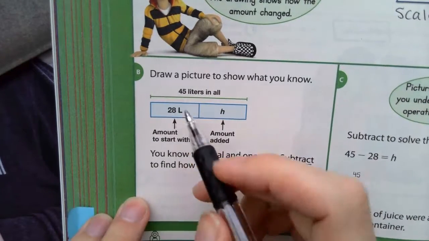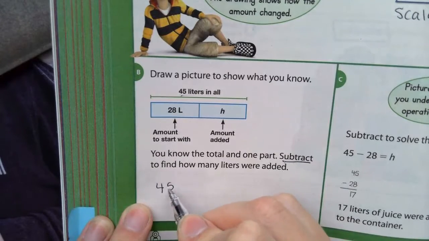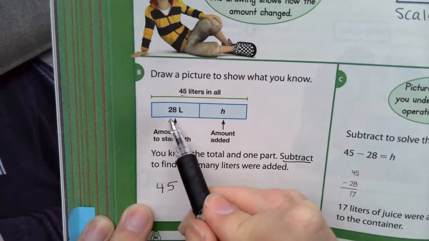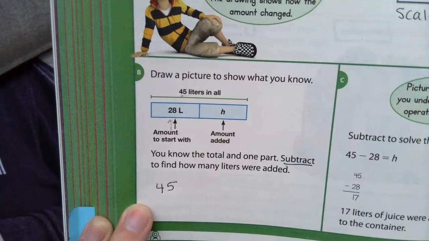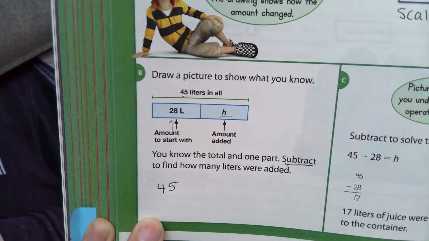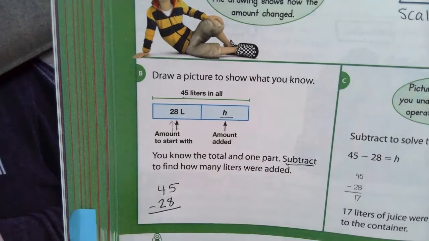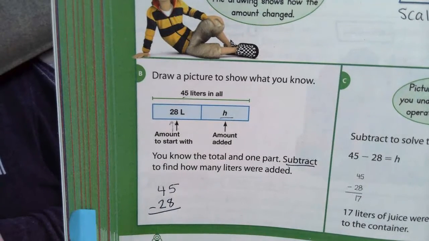So go ahead and write this out with me. We start with the total that we ended with. And we are subtracting the amount to find the difference. And then that will give us the amount that we added. So what is 45 minus 28?